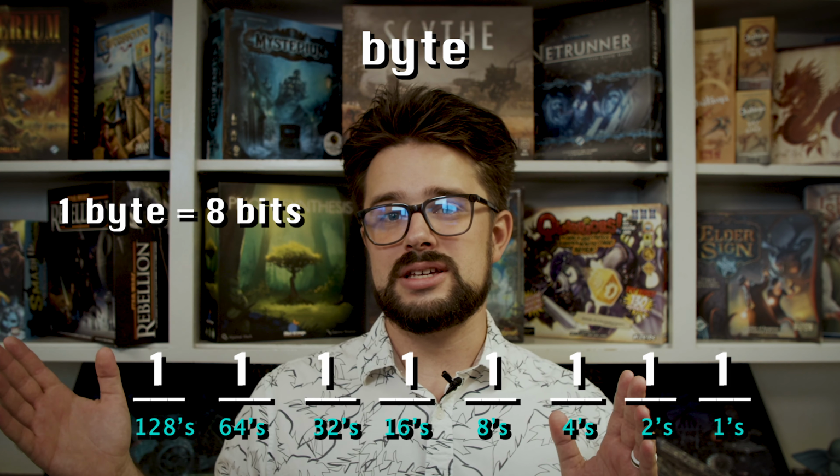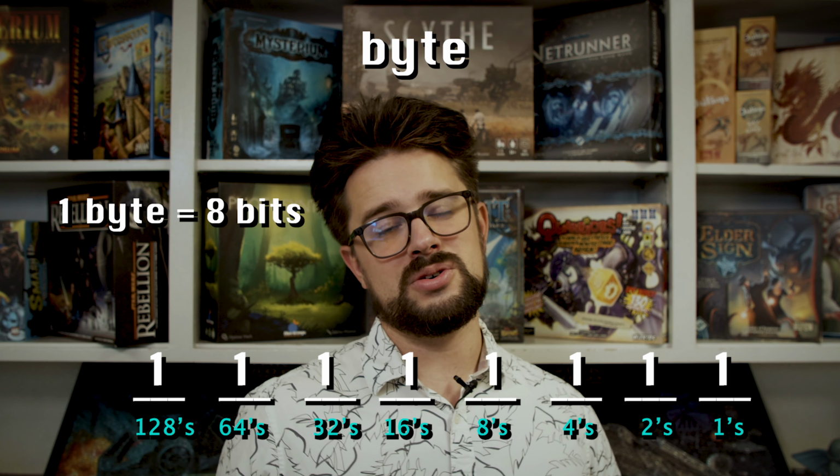We can generally call each place value here a bit, which is short for binary digit. A bit is always just a single 1 or a 0. Now you get 8 bits together and you have a byte. In a byte, the place value furthest to the left is the 128th place. And if you have every single bit in a byte on, then you have a value of 255.